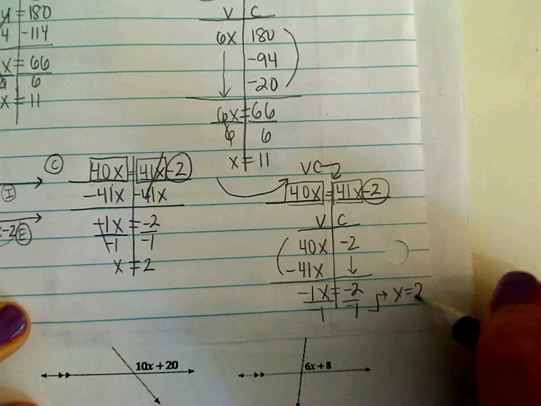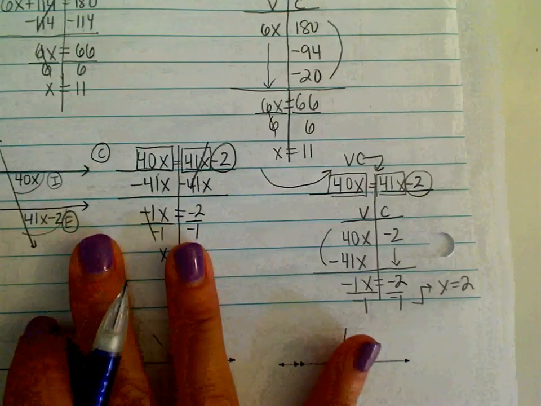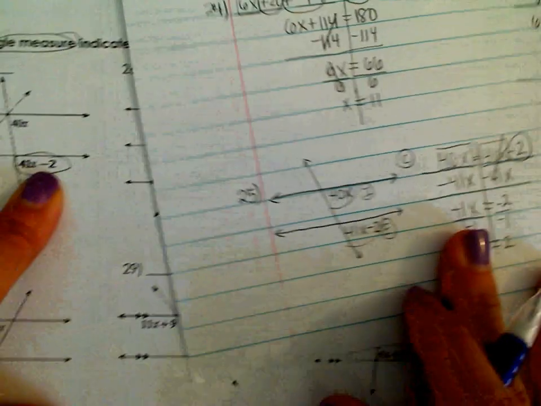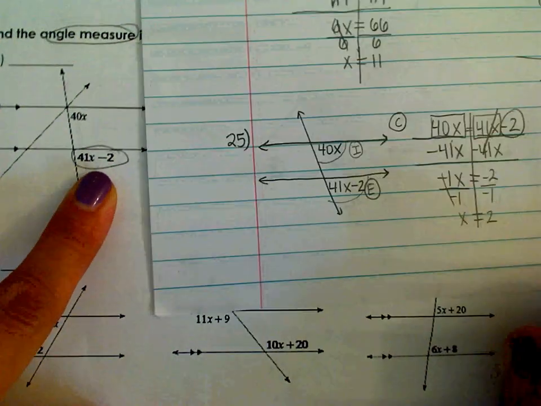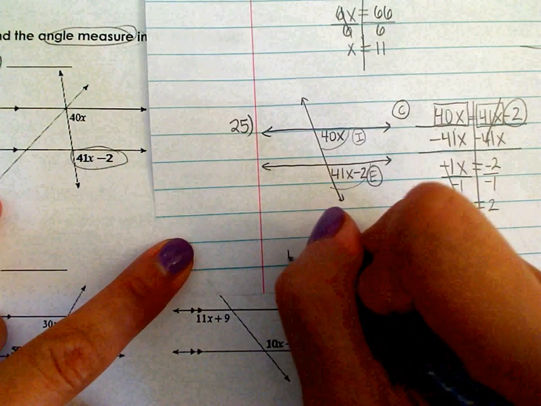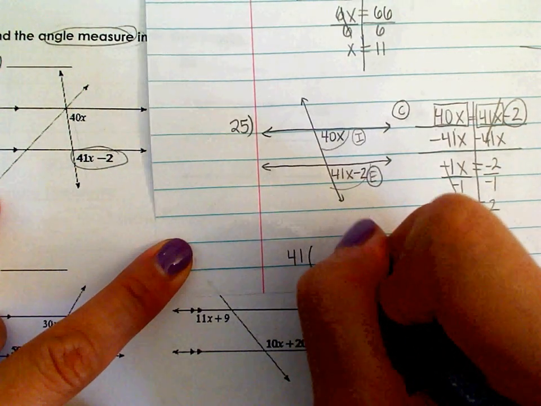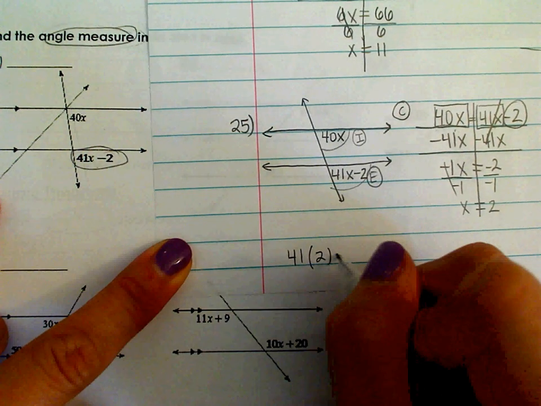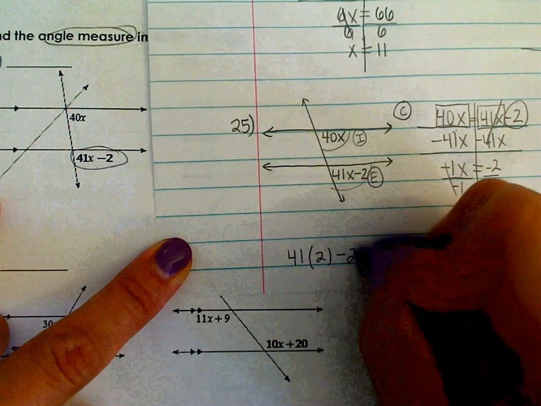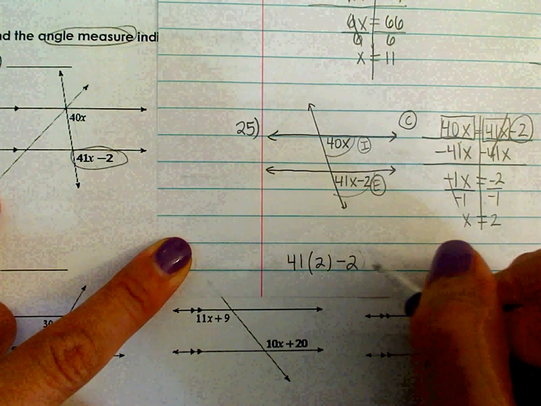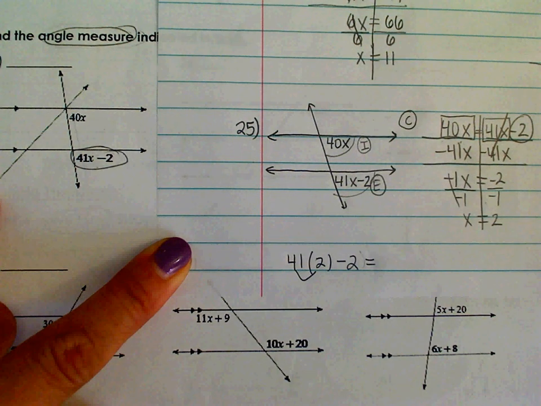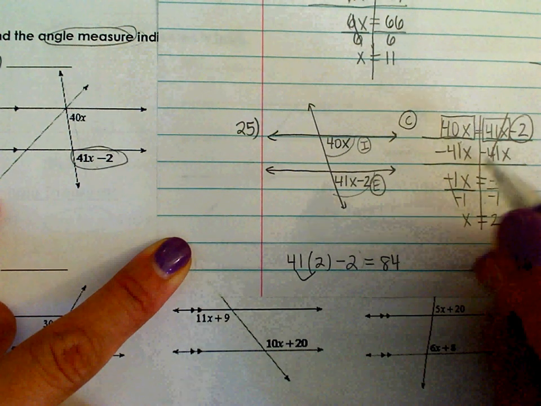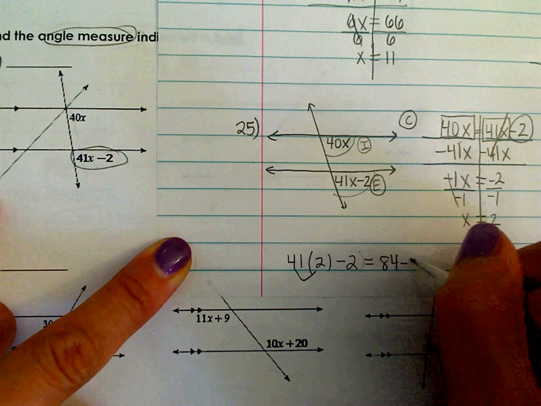But we're not done, because then it says to substitute in for the 41x minus 2. So I'm just going to write it off over here. 41 times the 2 minus the 2. So multiply first, and that'll be 82. Minus 2 should be 80 degrees.